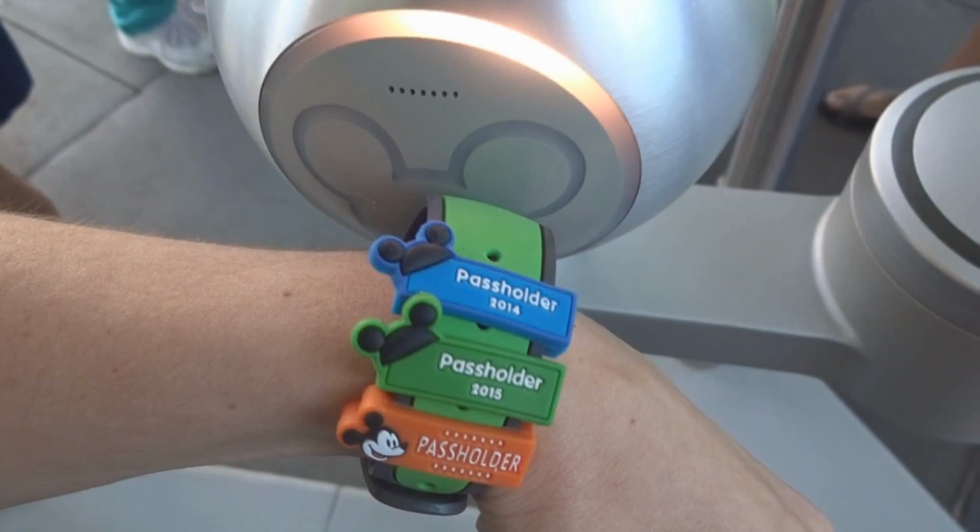So if you're a hotel guest, the first thing that your Magic Band is going to do is be your room key. The doors all have touchpads on them, and all you do with anything to do with My Magic Plus is you touch the Mickey to the Mickey, and that will make whatever it is you're doing work properly. So you can access your room using your Magic Band.